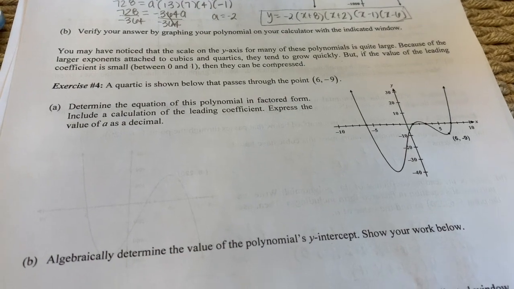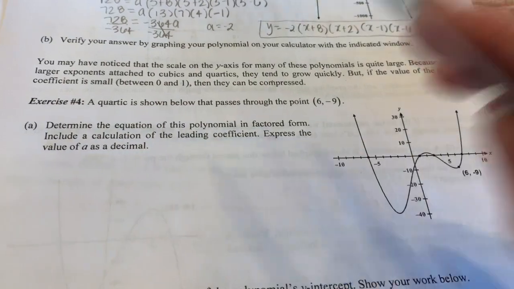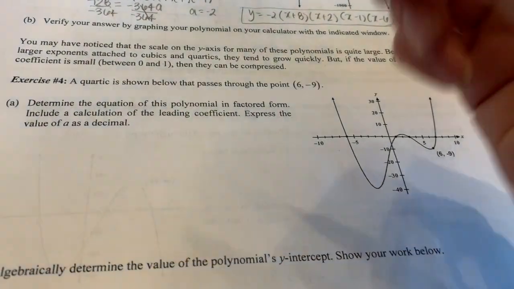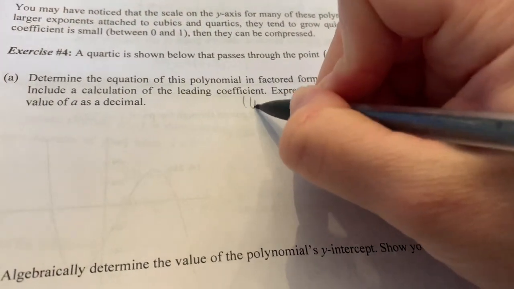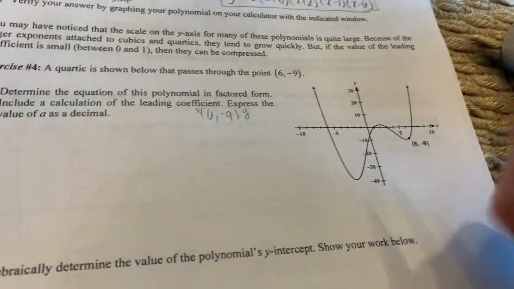So we're going to figure out what the equation is of this one. You might already be thinking that it's going to be between 0 and 1, because that's the point, right? So let's take a peek. We're going to find the equation. So we have 6 and negative 9. That's my x and y. And I'm going to find the equation of this.